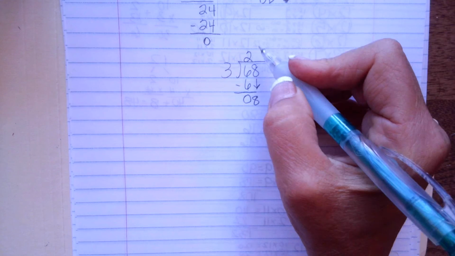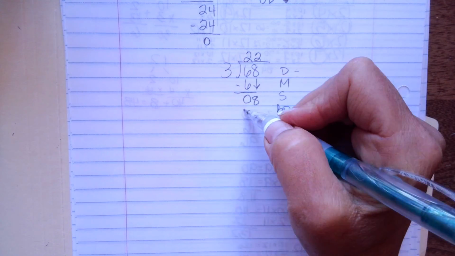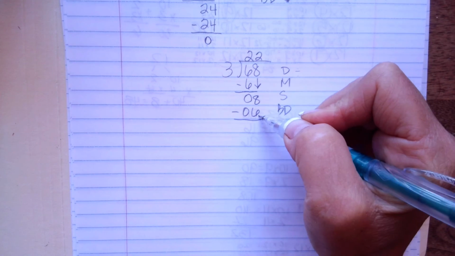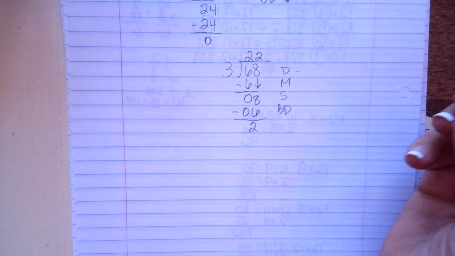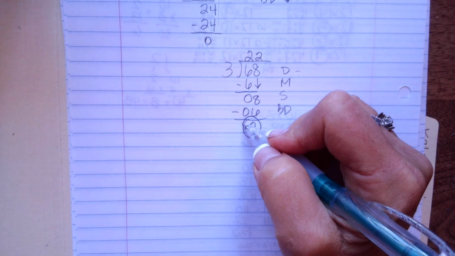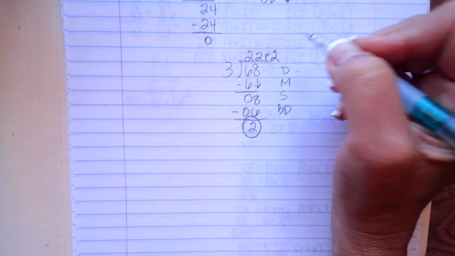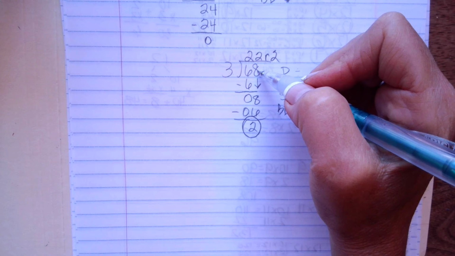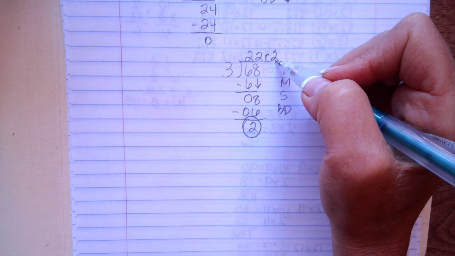3 goes into 8 2 times. Now I multiply. 2 times 3 is 6. Now I subtract. 8 minus 6 is 2. There's nothing left to bring down, so I'm done. So what I do with this number that's left over is I do R2. That means that 3 goes into 68 22 times, but there's 2 left over, which is totally fine. You can have a remainder.